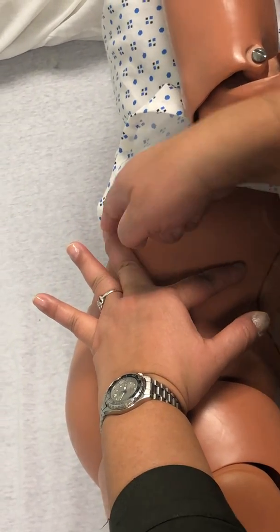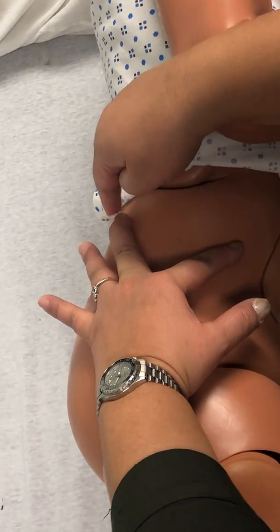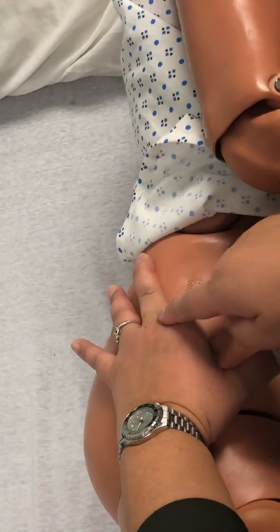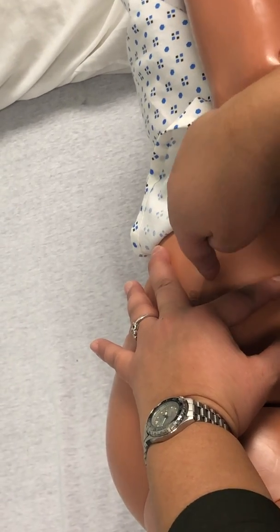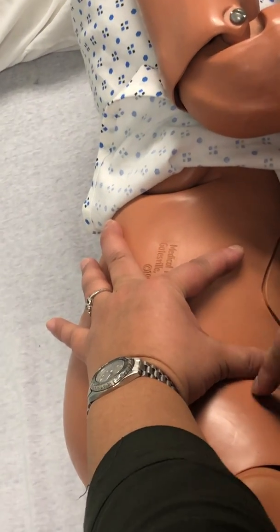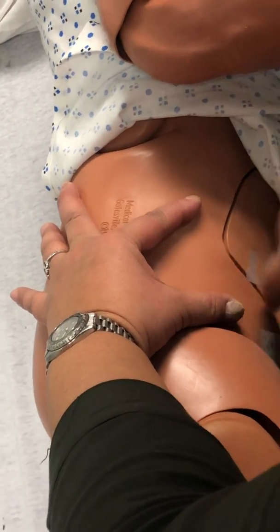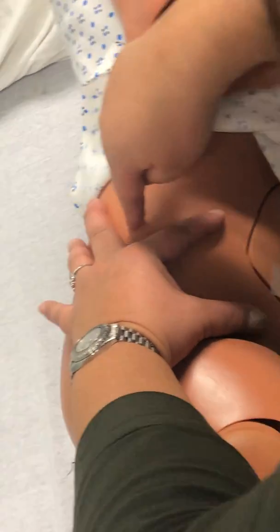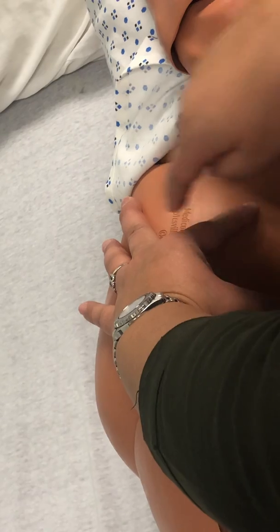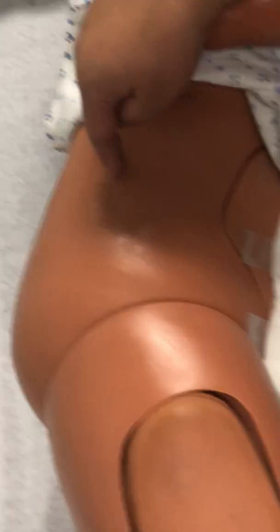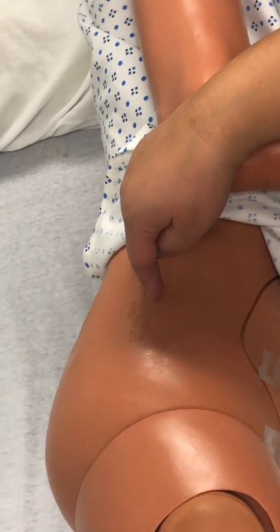And the middle finger on top of the iliac crest, and we go in the middle of the V. The thumb is pointing towards the groin, like that. Okay. You have any questions?